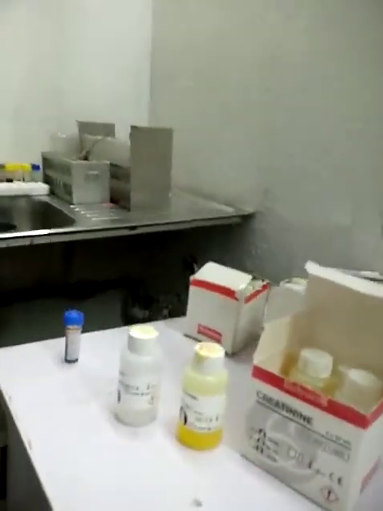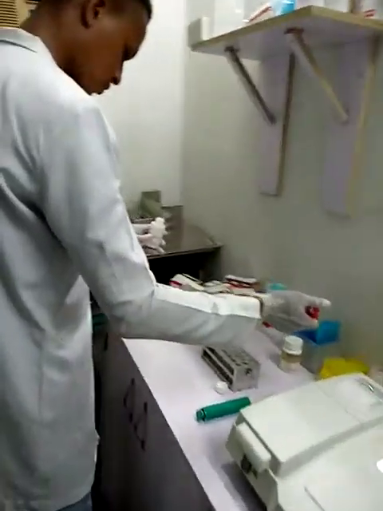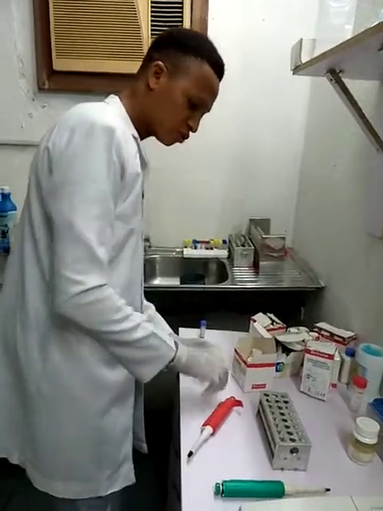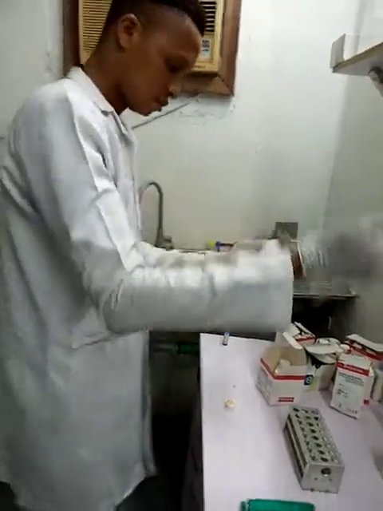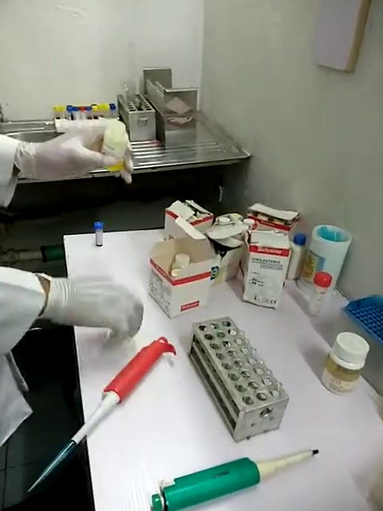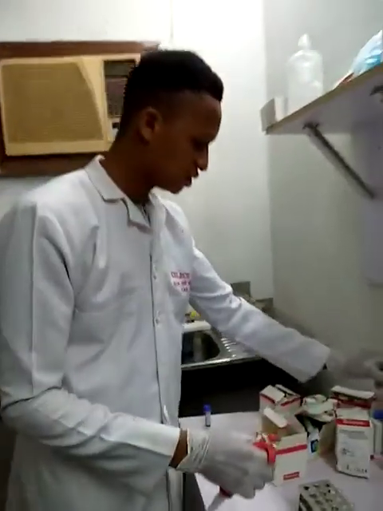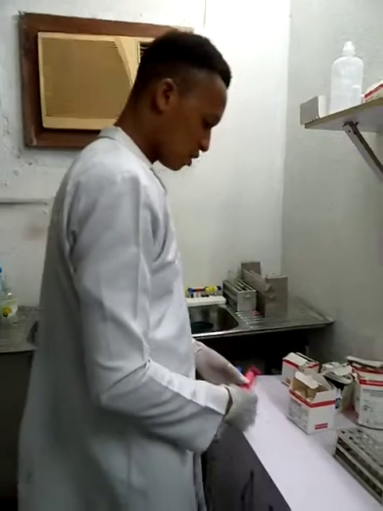I will measure using my micropipette. I'm going to measure 500 microliter of reagent A, and 500 microliter of reagent B. When you're running your creatinine level, ensure that the last thing you add to your test tube is the plasma, which is the analyte to be measured, because the measurement of creatinine level works with time.